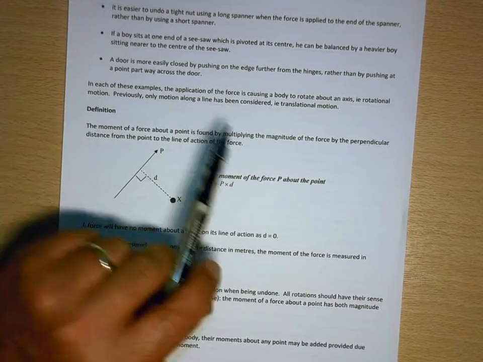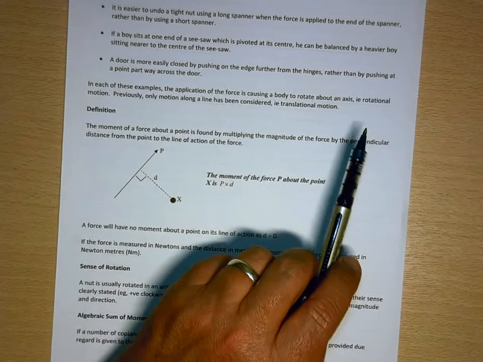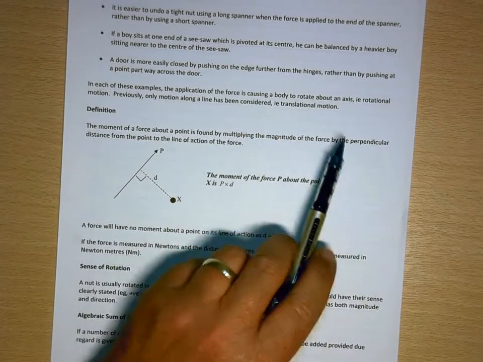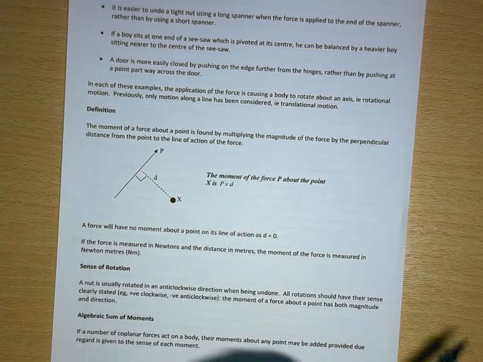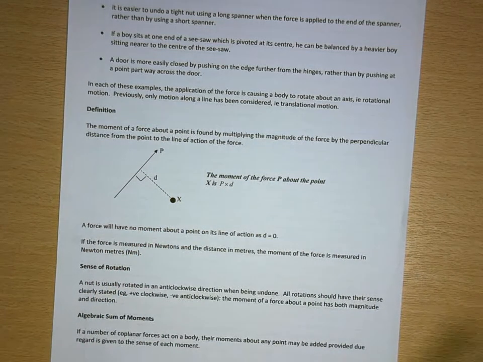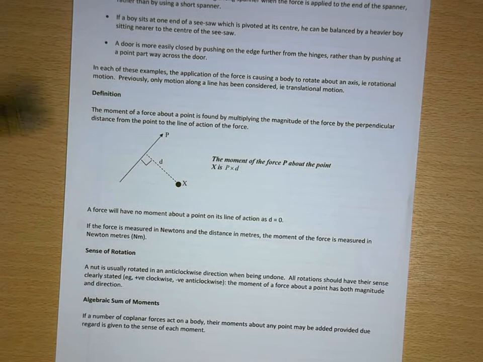So in each of these examples, the application of the force is causing a body to rotate about an axis. So we've got rotational motion. Previously, only motion along a line has been considered. As I said, we've considered things moving horizontally, we've considered things moving vertically. So these are all examples of moments.